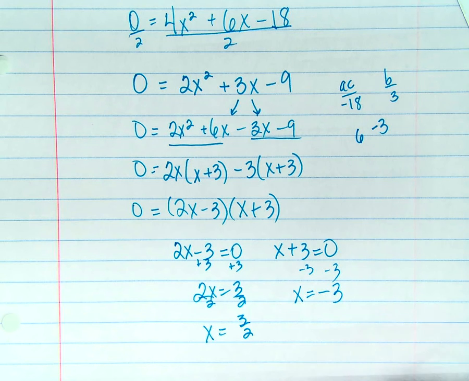Now can we just assume they're both right? Because we've done this so many times, we know we have to be good. No. Where do I go back to substitute them in? The very beginning, right? The original problem.